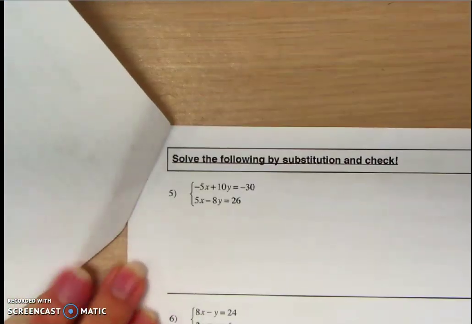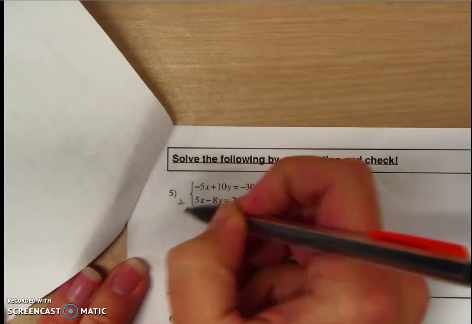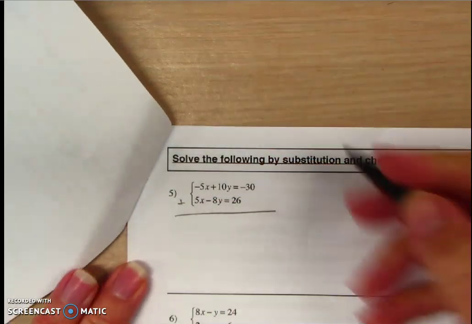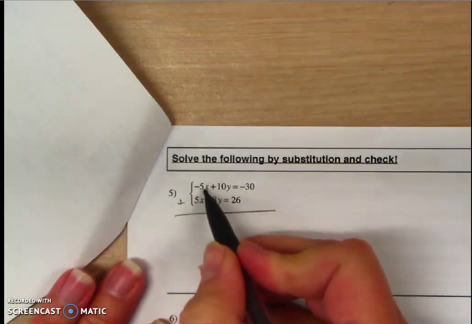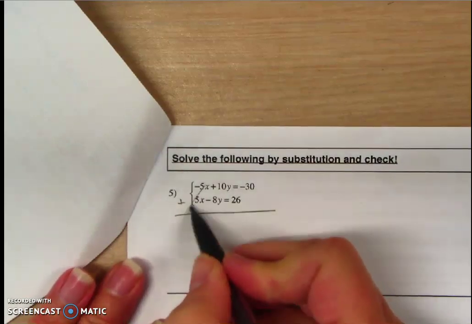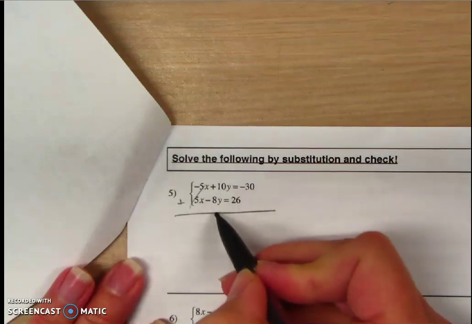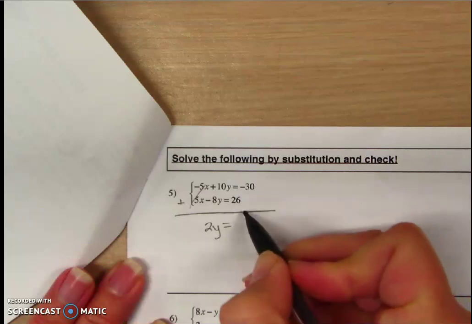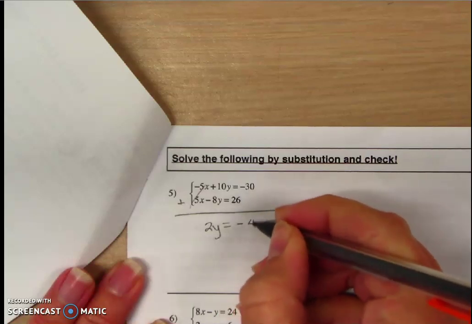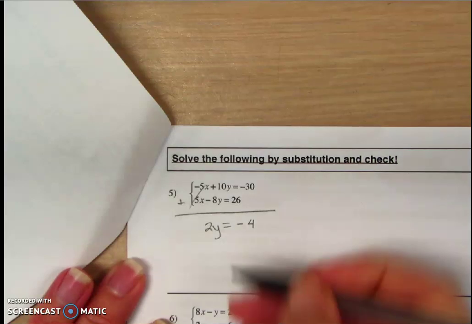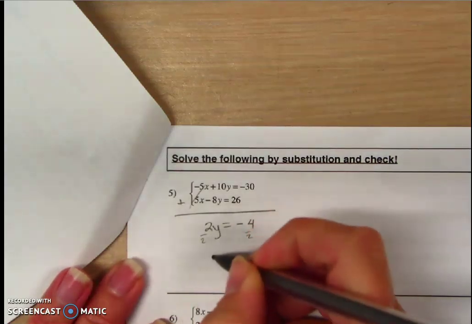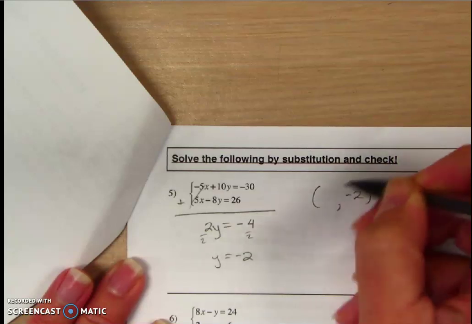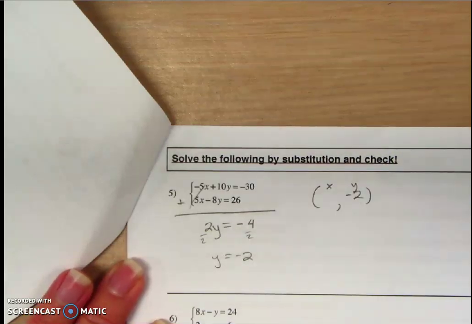Let's look at this one, number 5. We've got negative 5x plus 10y equals negative 30, and 5x minus 8y equals 26. Adding them together, we see negative 5x plus 5x is going to cancel to 0. 10y minus 8y is going to give me 2y, and negative 30 plus 26 is going to give me negative 4. Now all I have to do is divide both sides by 2, and we get y is equal to negative 2. All right, we already have part of our answer. We have the y. Now for the x.